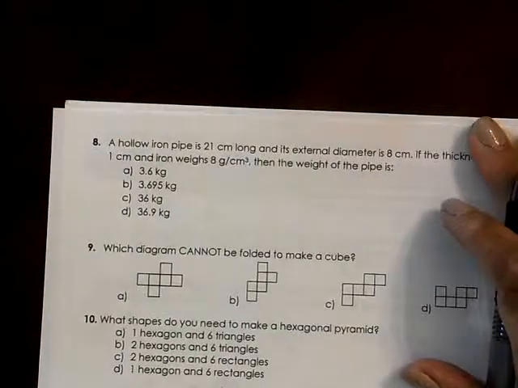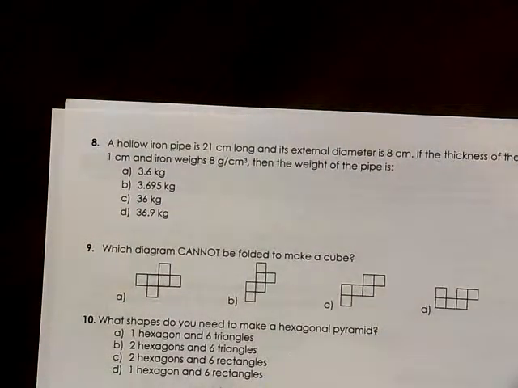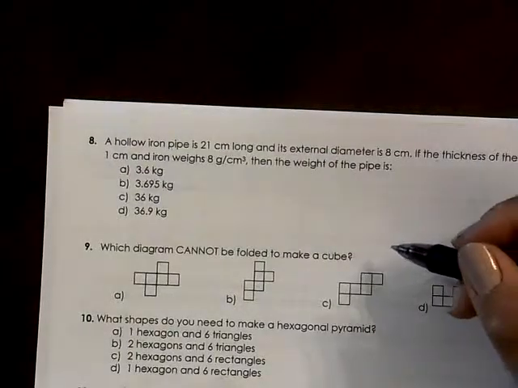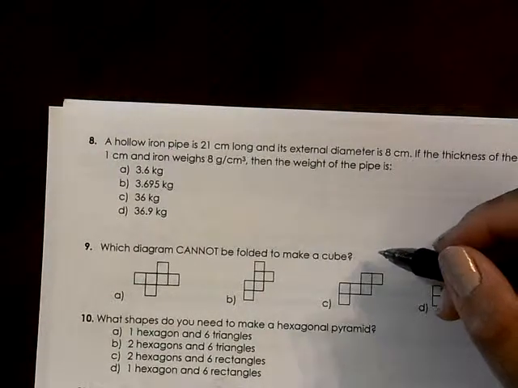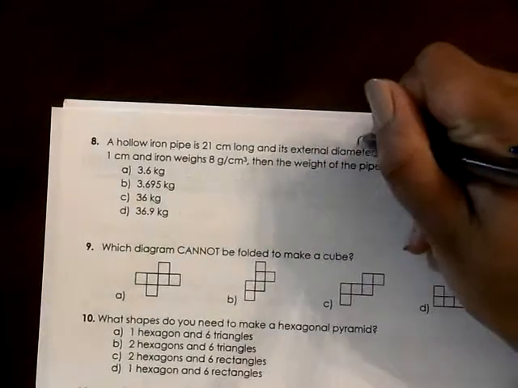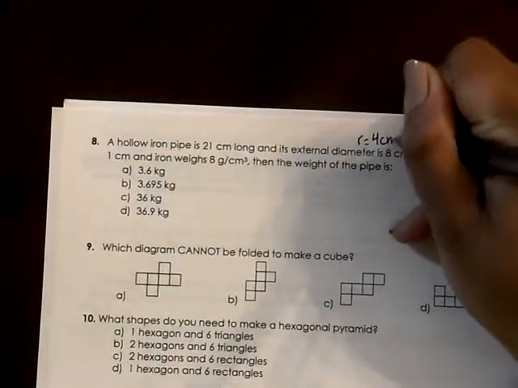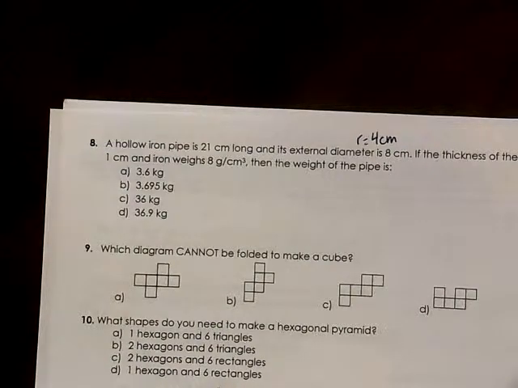So number 8, you have a hollow iron pipe. It's 21 centimeters long, and its external diameter is 8 centimeters. If the thickness of the pipe is 1 centimeter and the iron weighs 8 grams per centimeter cubed, then the weight of the pipe is what? So a couple of things here. I would write down the radius, because that's what we're going to use instead, is 4 centimeters.